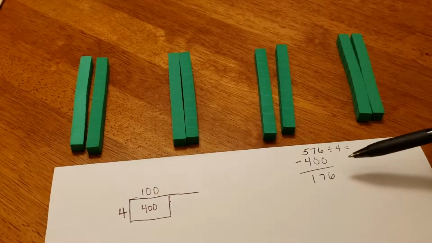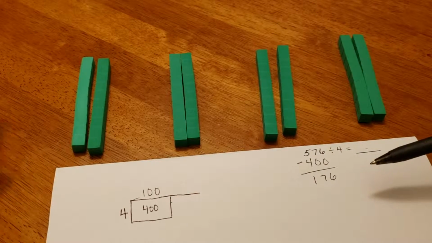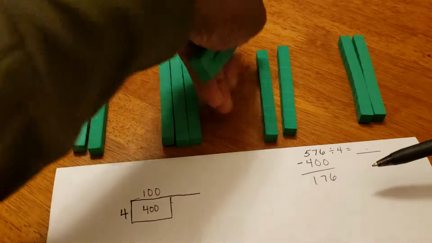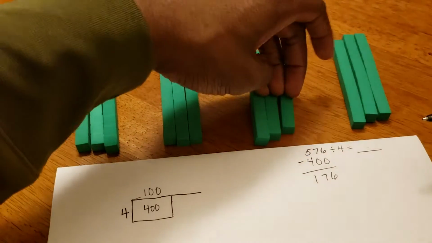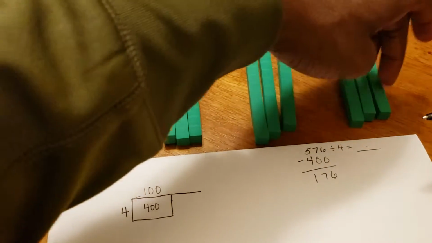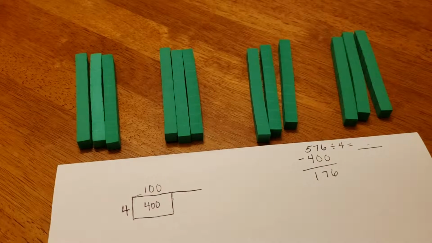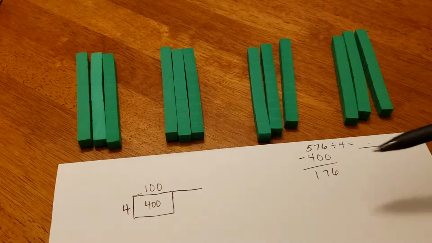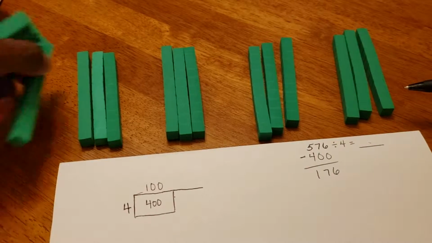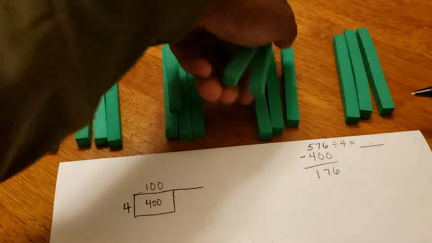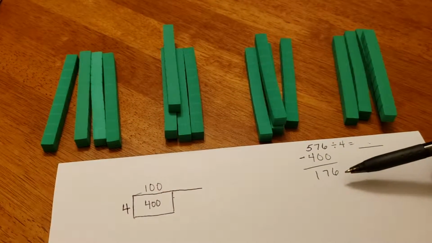Still not quite there yet. We can get a little bit closer to 176. So let's try 4 times 30. Boom, boom, boom. All right. So we got 30, 60, 90, 120. So we have 120. We're getting there. We're almost there. Let's try another 10. So 4 times 40, 4 groups of 40. So we're at 120, 130, 140, 150, 160. Okay, now we're pretty close to 176.